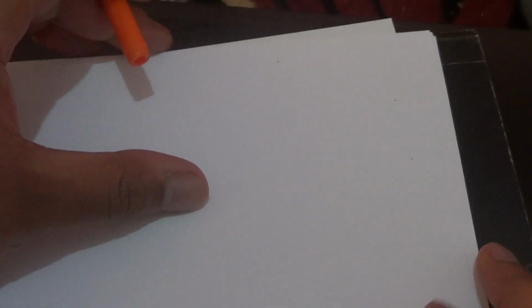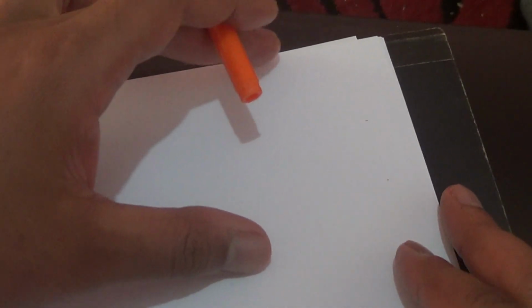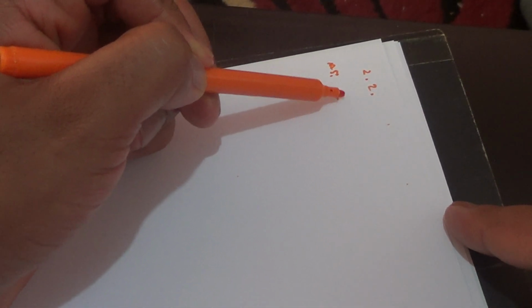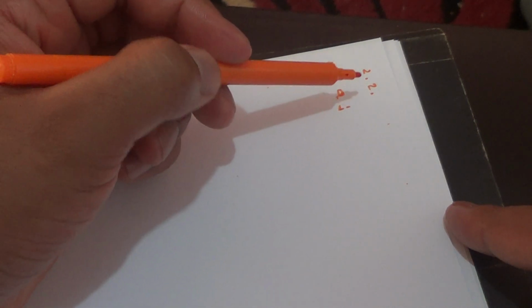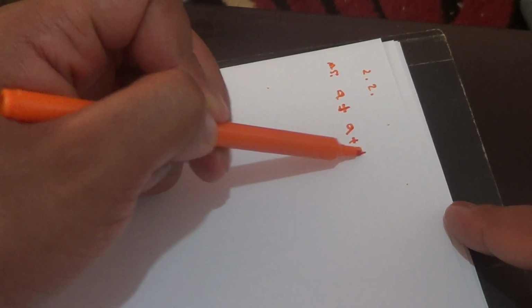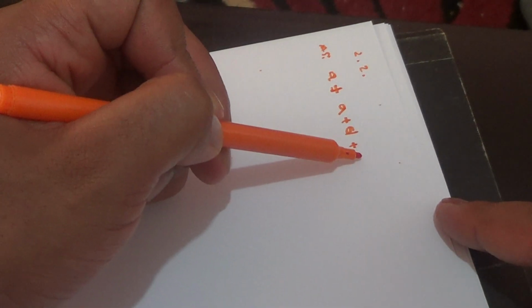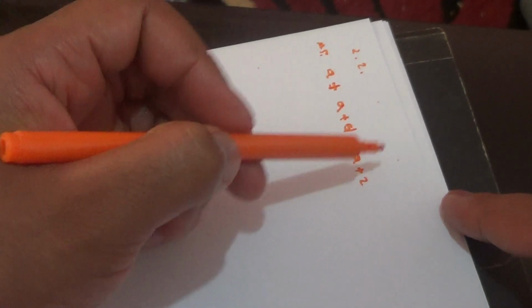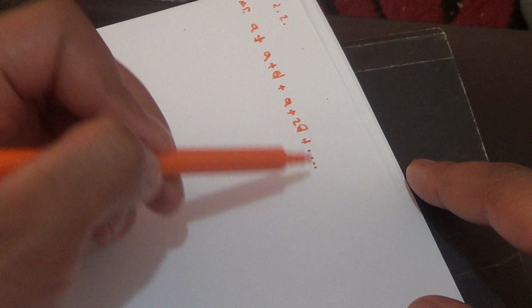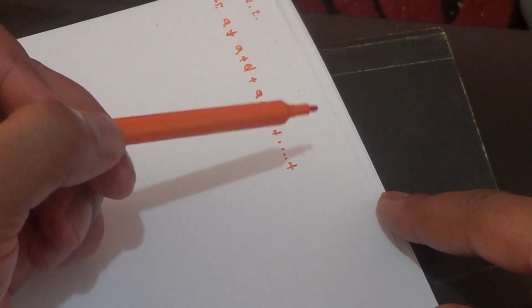Okay, let's just do it for the sake of doing it. So 2.2, what we have here, the sequence, so the AS is in this form. It's going to be the first term. This is the sum, by the way, so plus the second term is going to be a plus the common difference, right? Third term is going to be a plus twice the common difference, right? Plus dash dash plus. Now let's think about this one.